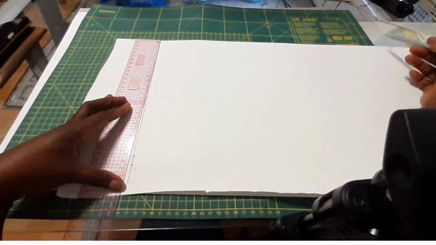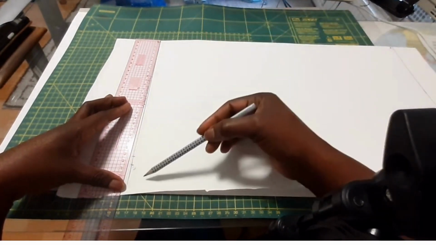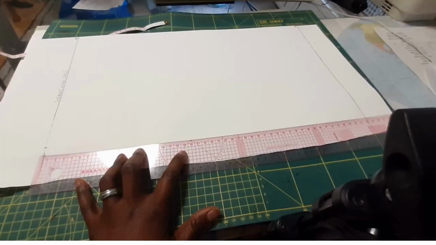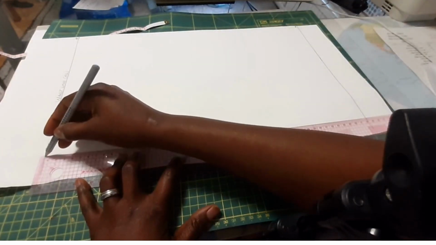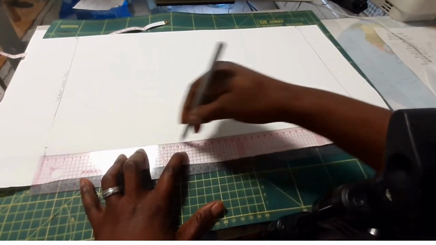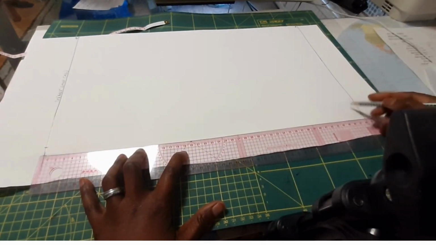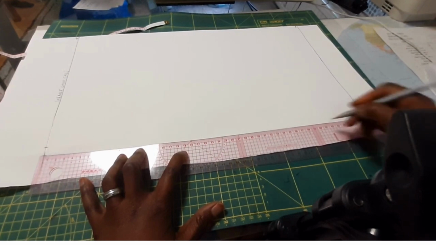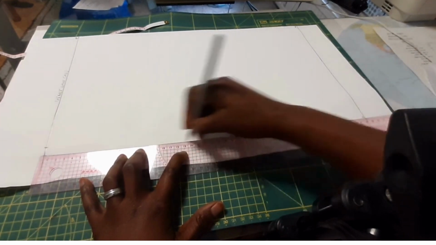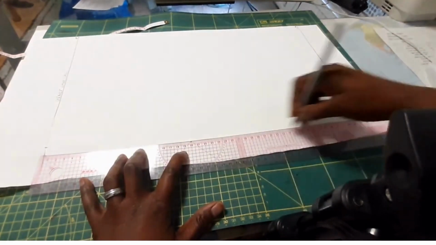So we now have points A, B, and C. Join point C to the A line, and we are going to call this particular point D, and this line will serve as our center front line.